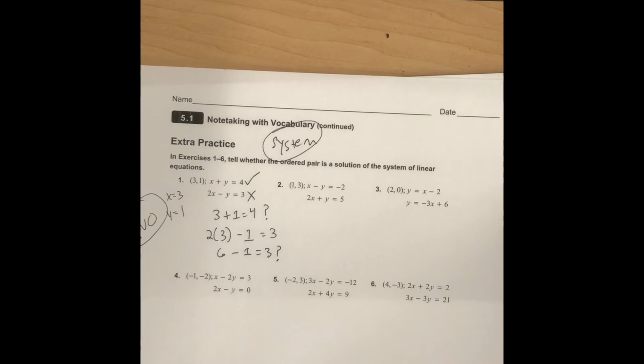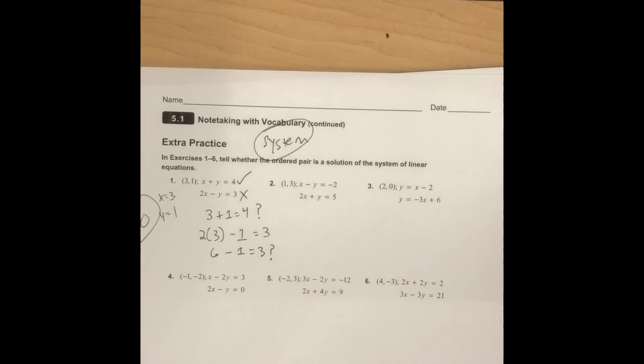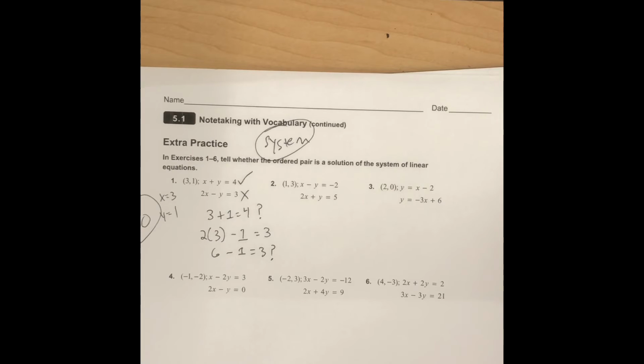It satisfies one equation, but not the other. So that's probably something like this. You know, if there's a point on the line, it satisfies one of the lines, but it's not the intersection point, right? If it is a solution, then it's the intersection point, all right?